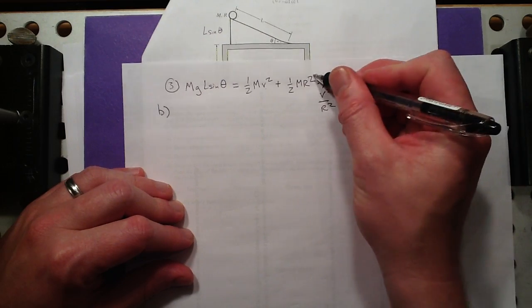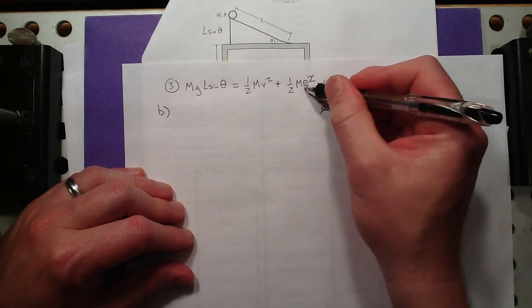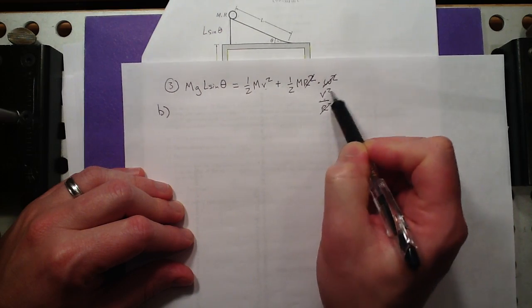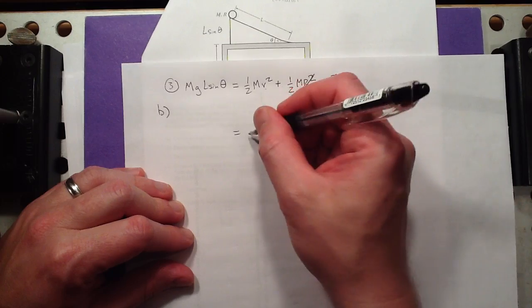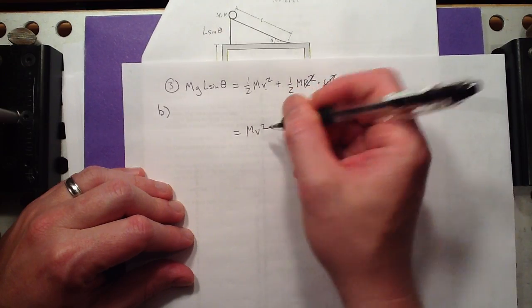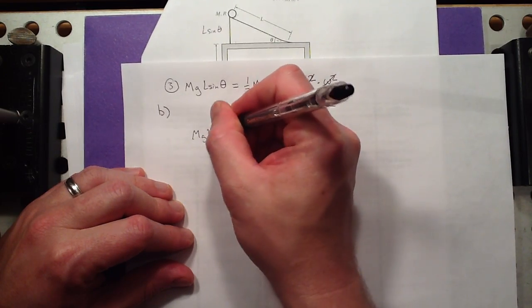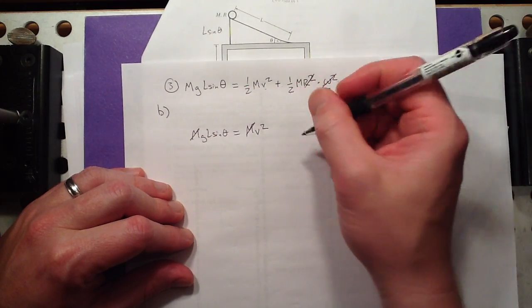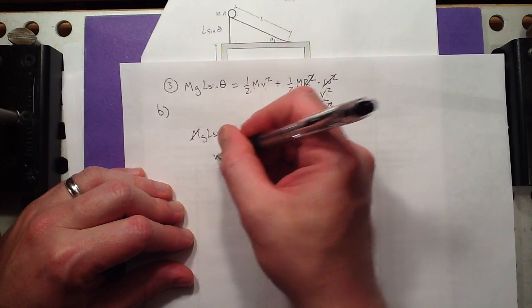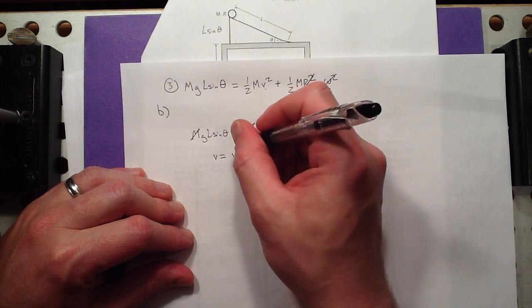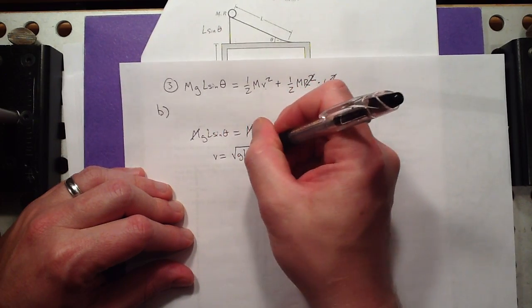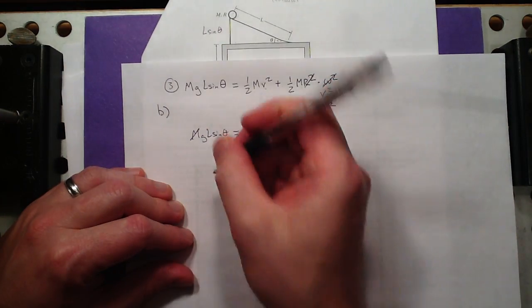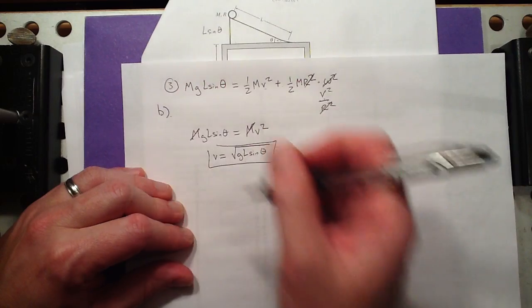Simplifying this, the r squareds cancel out. I have 1/2 mv squared plus 1/2 mv squared, which is mv squared. So mg L sine theta equals mv squared. The m's cancel out, and we get v is equal to the square root of g L sine theta. And that's the answer to part B.